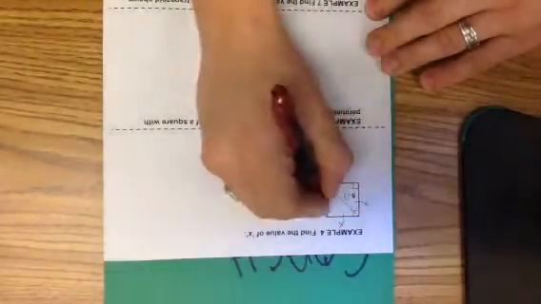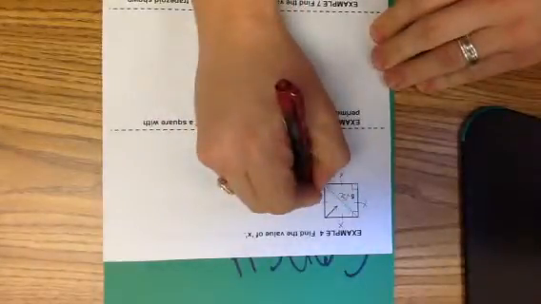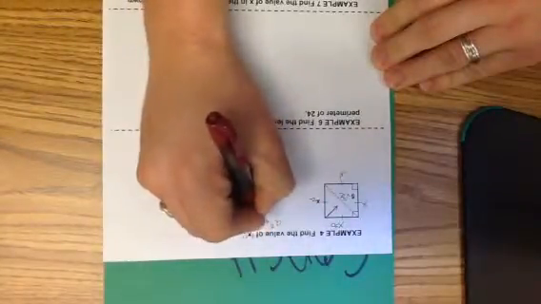So if I go across from my 90-degree angle, right here, I would say 5 square roots of 2 is c. a and b would have to be x. So I'm going to use the same formula. a squared plus b squared equals c squared.